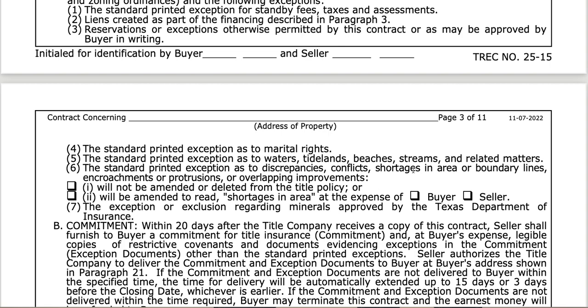The exception or exclusion regarding minerals approved by the Texas Department of Insurance.